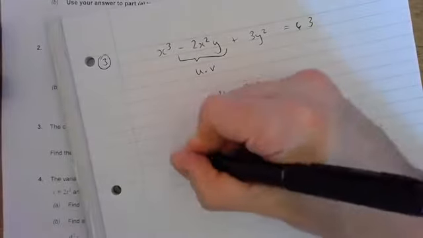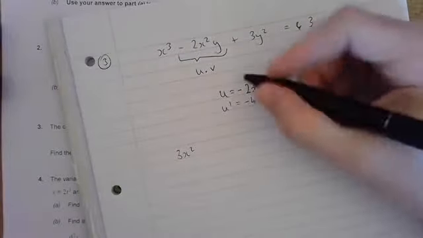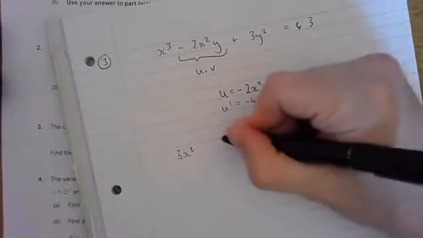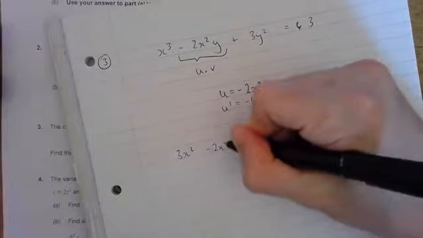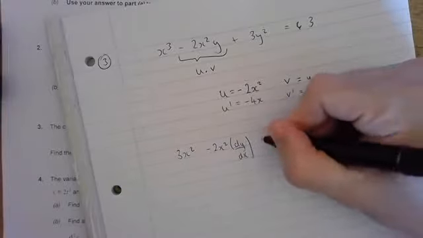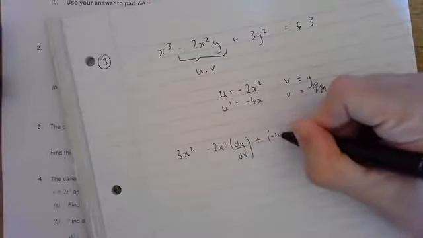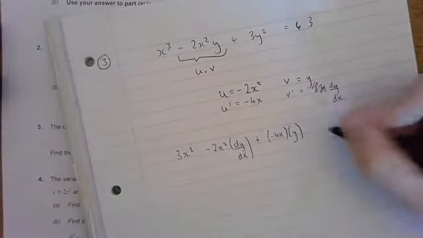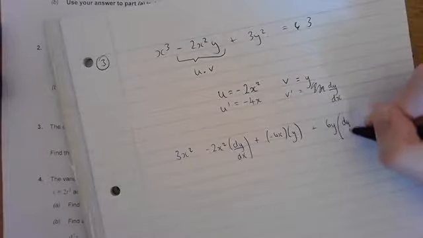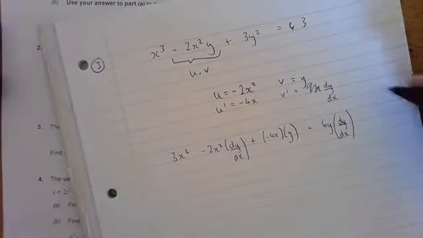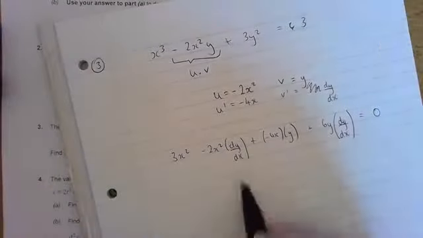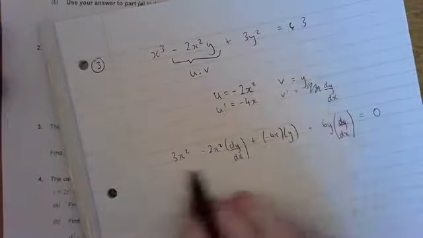So that would differentiate to 3x squared, and then it's going to be u v dash plus v u dash. So I'm going to get minus 2x squared, and then times by dy by dx, and then I'm going to get plus minus 4x times by y, plus 6y. Now, whenever you differentiate a y, you have to put a bracket dy by dx after it, equals, and then 3 differentiated is just 0. Okay, so what we do now is you collect everything with dy by dx all on one side, everything else over on the other side.